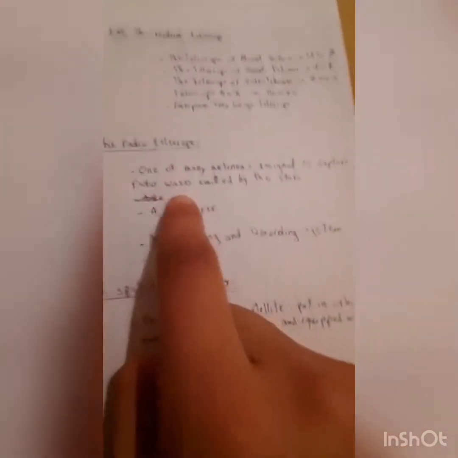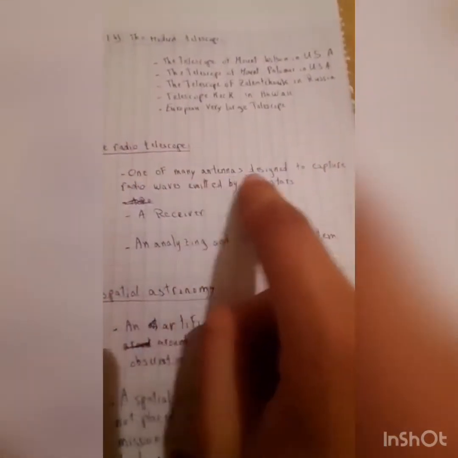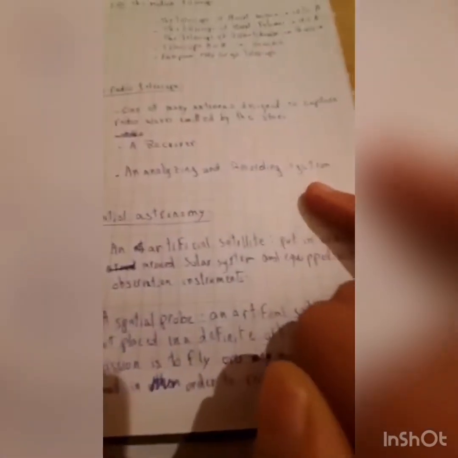The radio telescope. One of many antennas designed to capture radio waves emitted by the stars. They capture the radio waves emitted by the stars. They consist of a receiver and an analyzing and recording system.